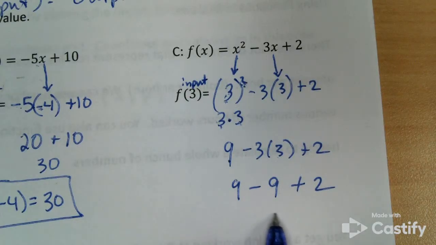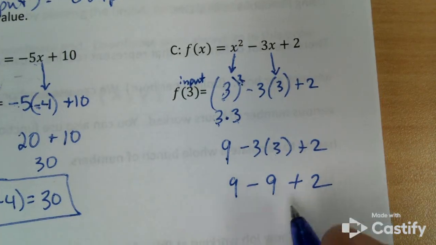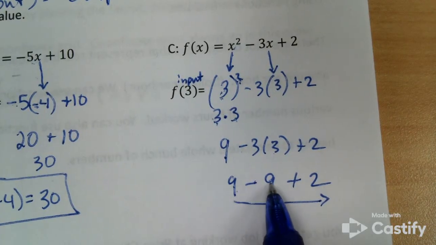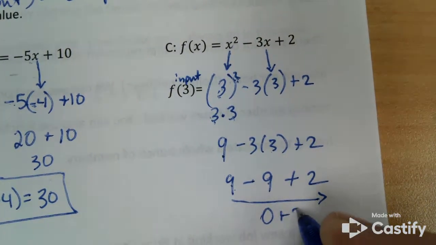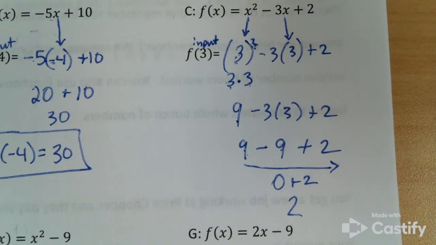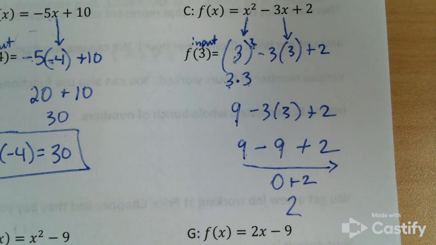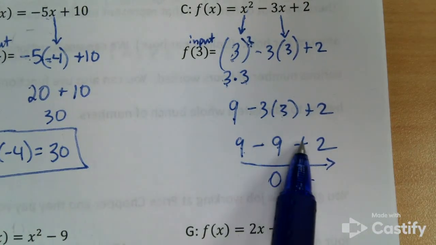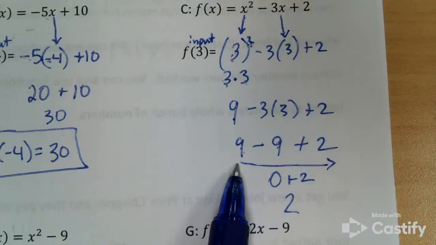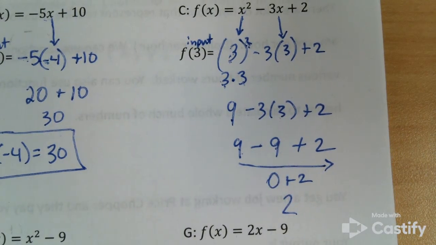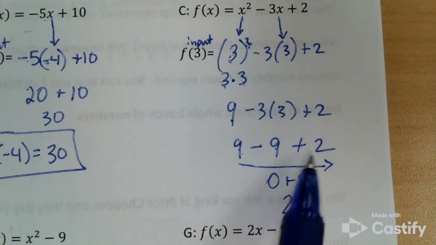So to finish this out, now we do our addition and our subtraction, and we work from left to right. So we do 9 minus 9 first. 9 minus 9 is 0. 0 plus 2 is 2. Again, remember, when subtraction and addition is all we have left, we work from left to right. A lot of kids will try to do the addition first and they'll get mistakes. We got to go from left to right.